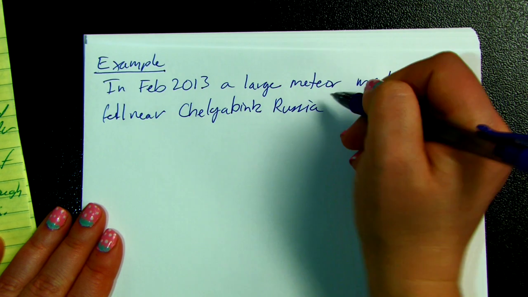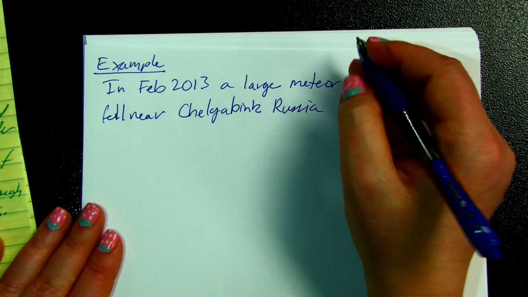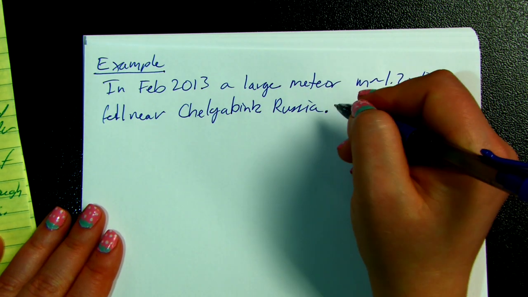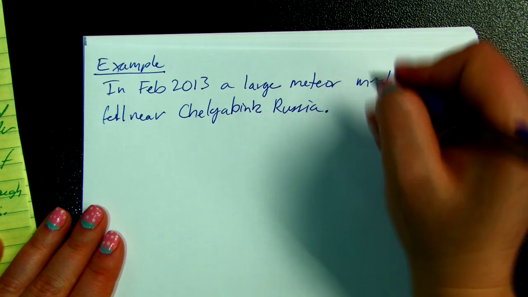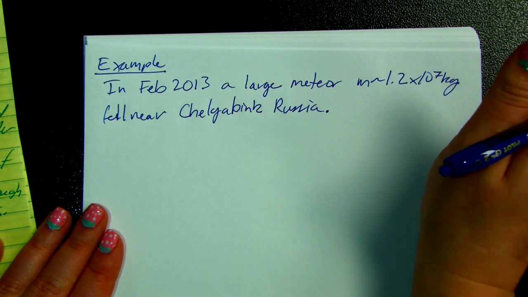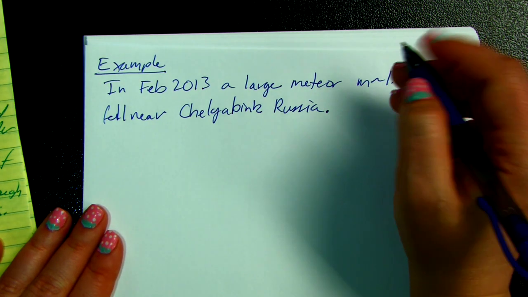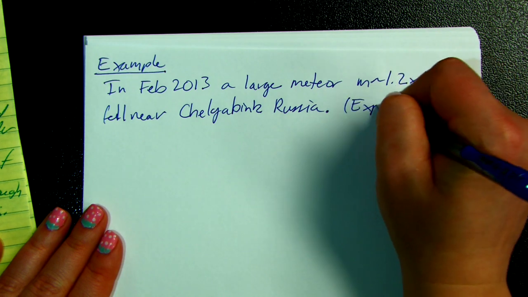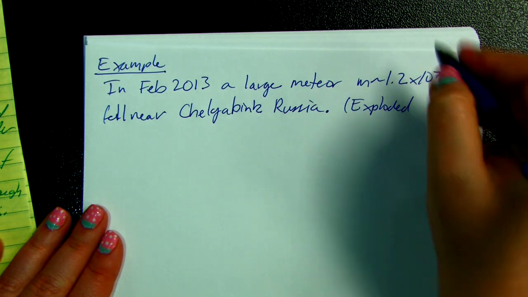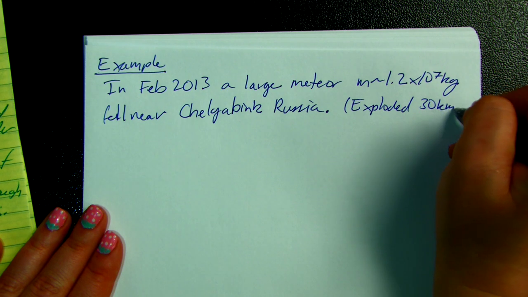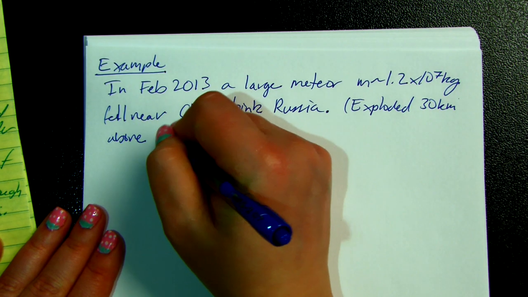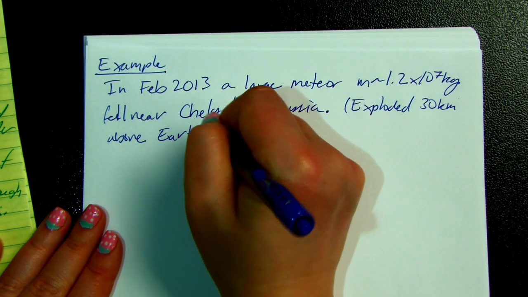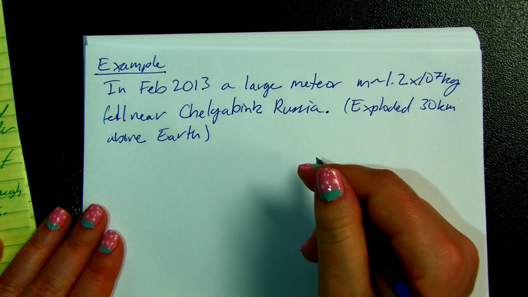I'm sure I just botched that. I could ask my stepfather, he speaks Russian, he could probably correct me. I want you to know this exploded 30 kilometers in the air, so we only got some debris. Still catastrophic, not as catastrophic as it could have been, but it's a fun little example to do because it's actually based in reality.